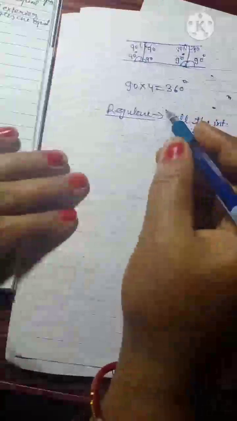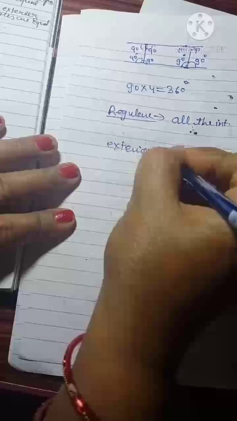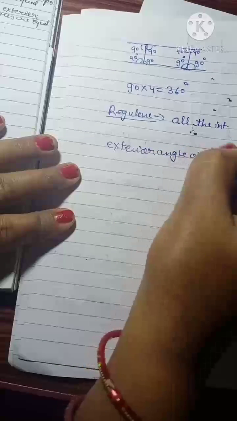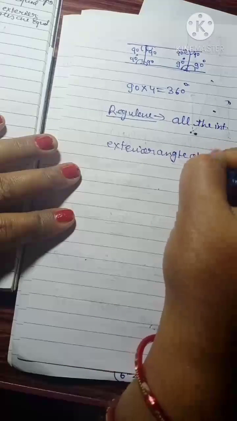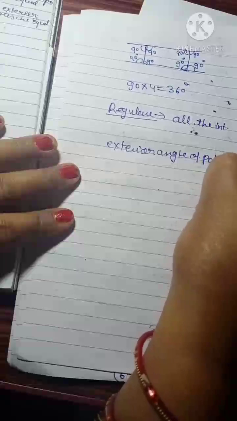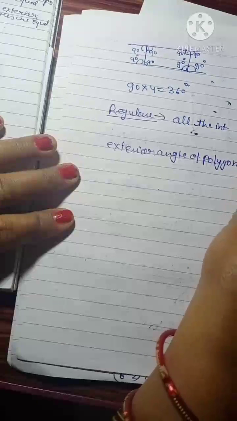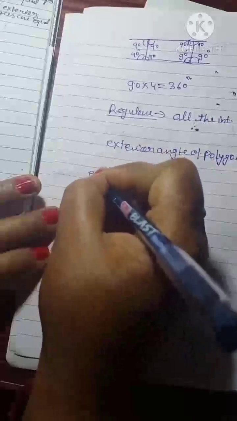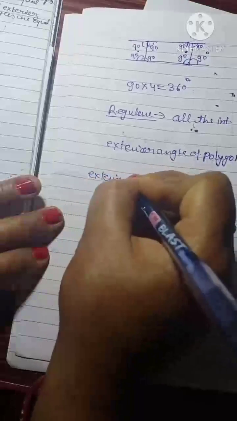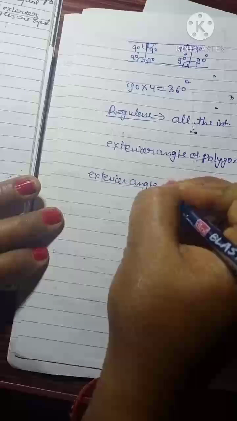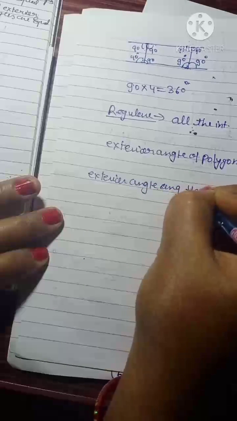So how will we find the exterior angle? Exterior angle of a polygon is equal to 360 divided by the number of sides. So suppose I would like to find the exterior angle of a regular hexagon.